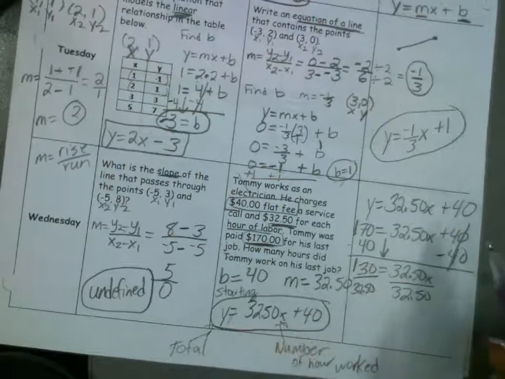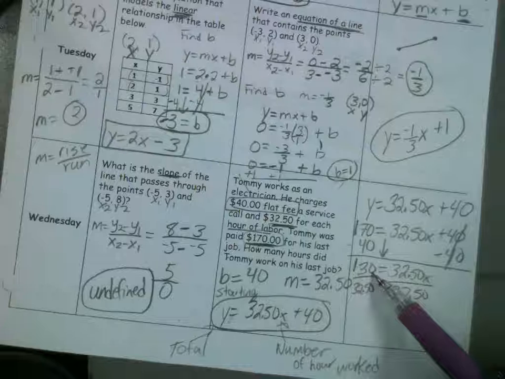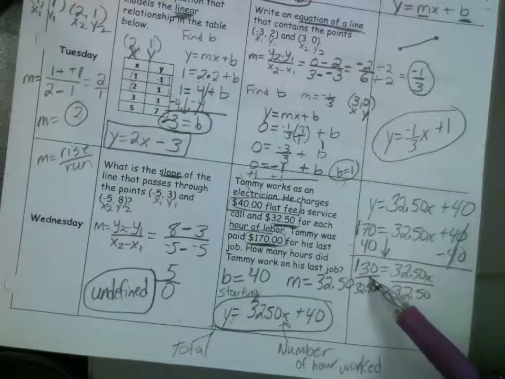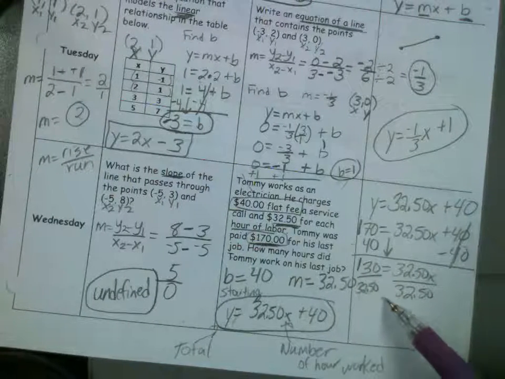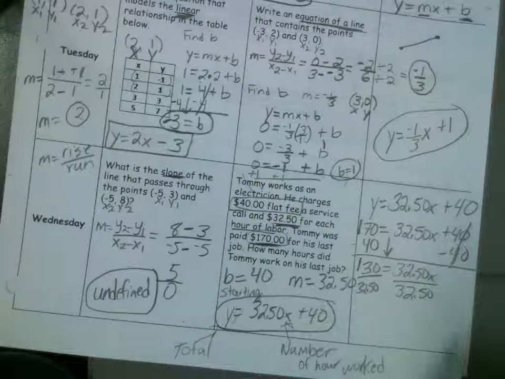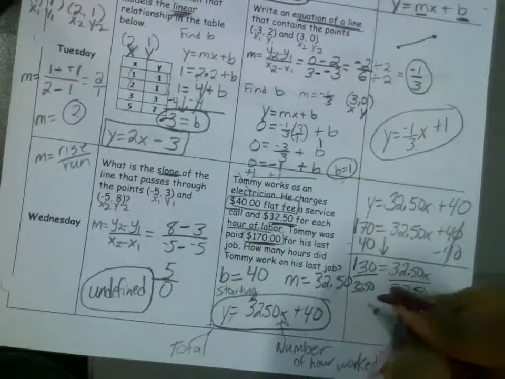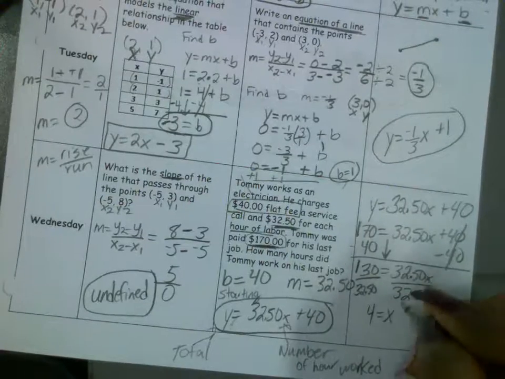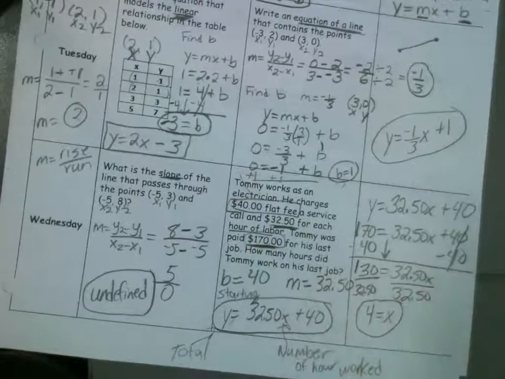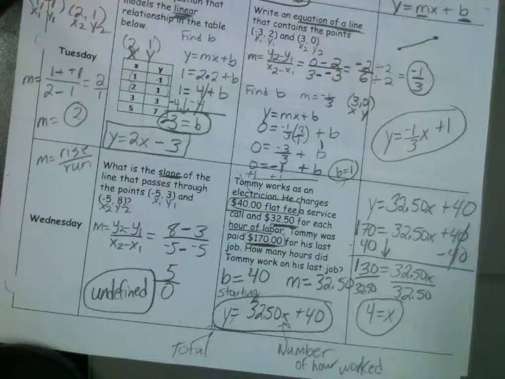Type this in your calculator. 130 divided by $32.50. Okay. How much is it? 4. Okay. So how many hours did he work? He worked 4 hours. Okay. He worked 4 hours.